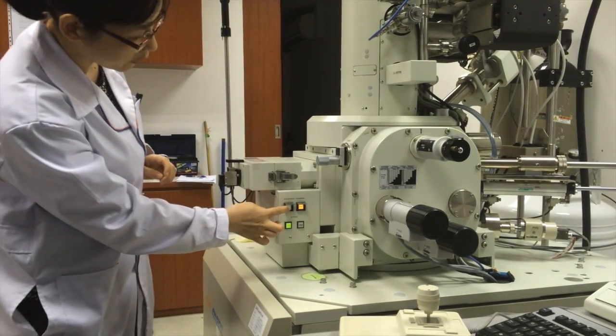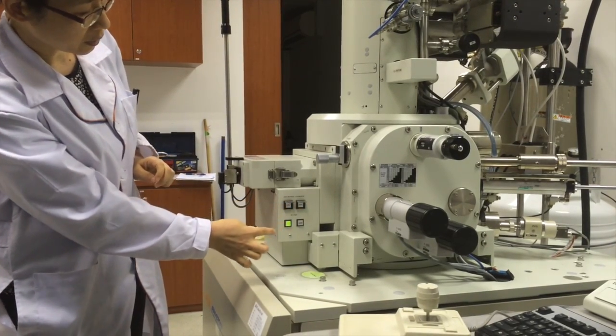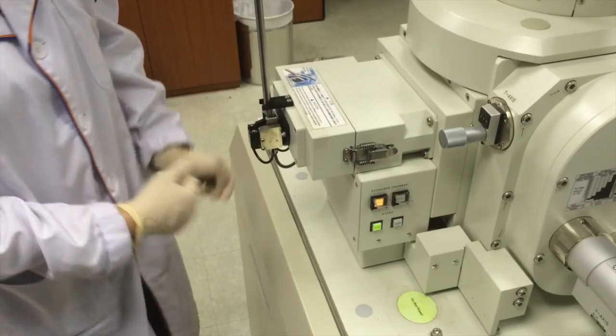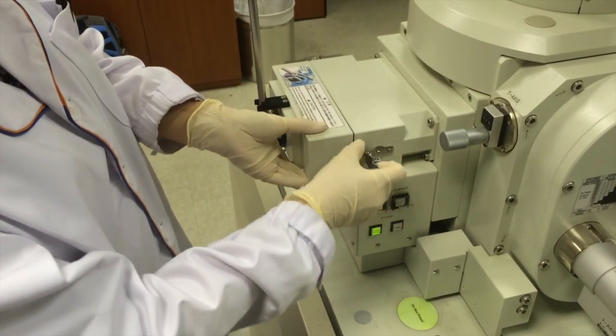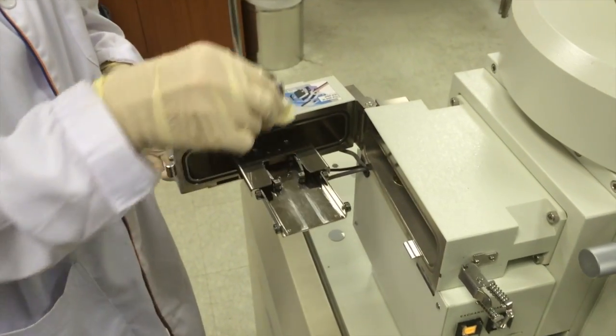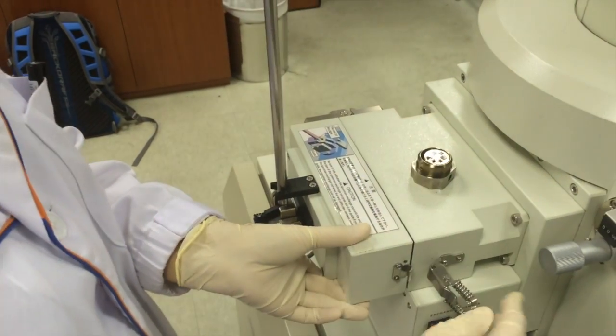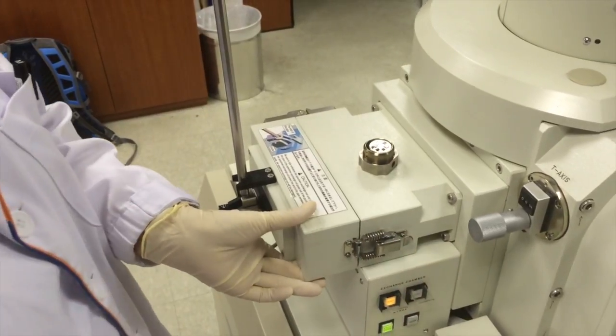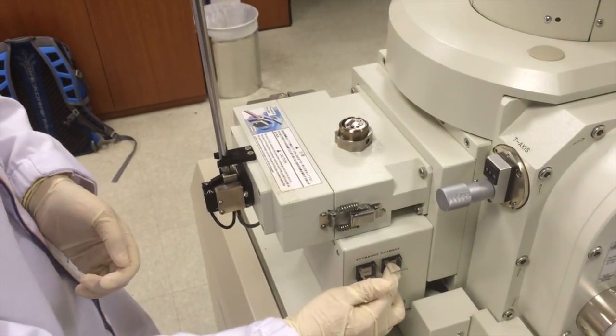Press evac and wait till the button stops flashing. Once it stops flashing, remove the sample using the rod slowly. Remove the sample and press vent. Once it stops blinking, open the airlock and pull the sample out. Close the airlock and press evac again.